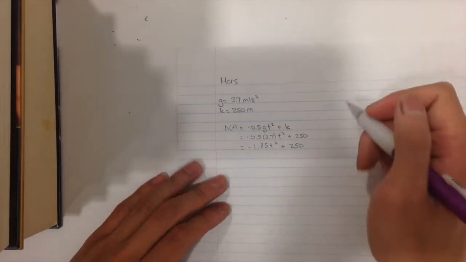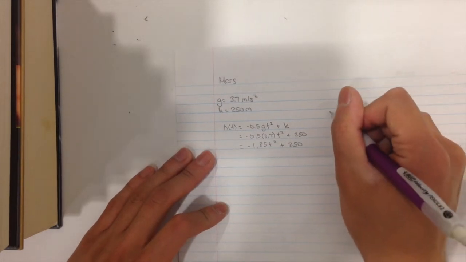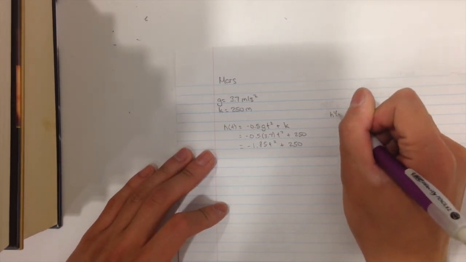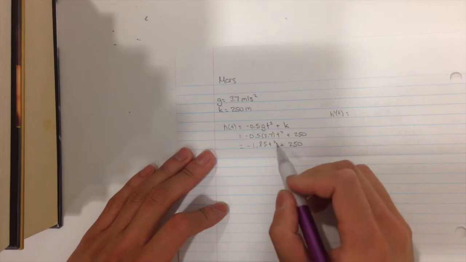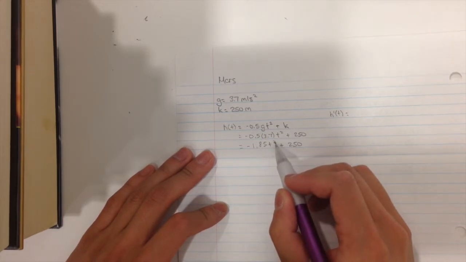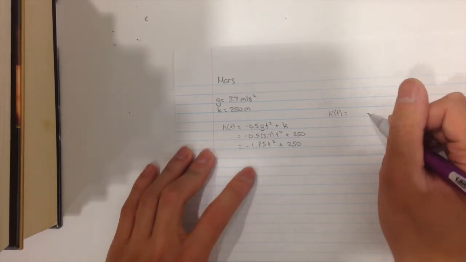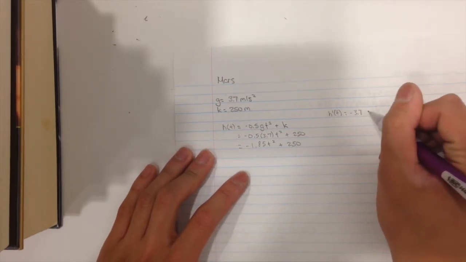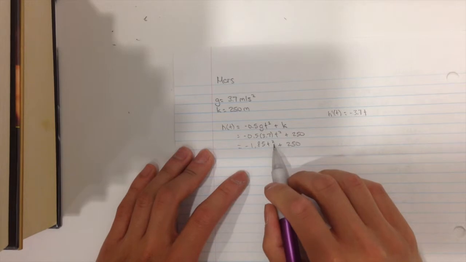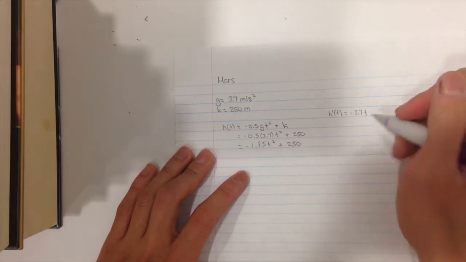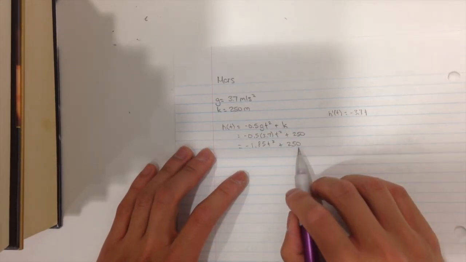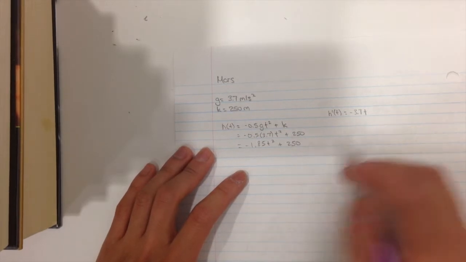Now to find the first derivative of this function, we do the exact same thing as we have done before. So h prime of t is equal to the coefficient times the exponent. So negative 1.85 times 2 is equal to negative 3.7 t. Then we decrement the exponent from 2 to 1. And again, the derivative of any constant number is 0.